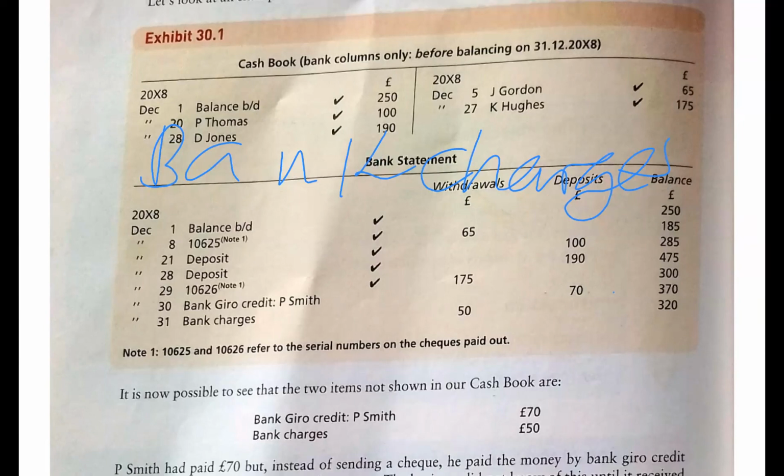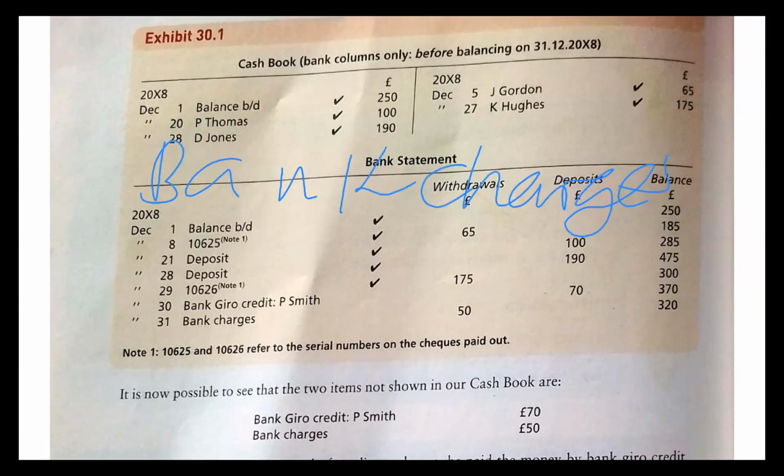So you find that these bank charges are recorded in the bank statement, but they are not there in the cash book because you as a business have not recorded them. You don't know them. As you receive the bank statement from the bank, you update your cash book. That's when you include these bank charges. Is that clear? Yes, sir, it is clear.